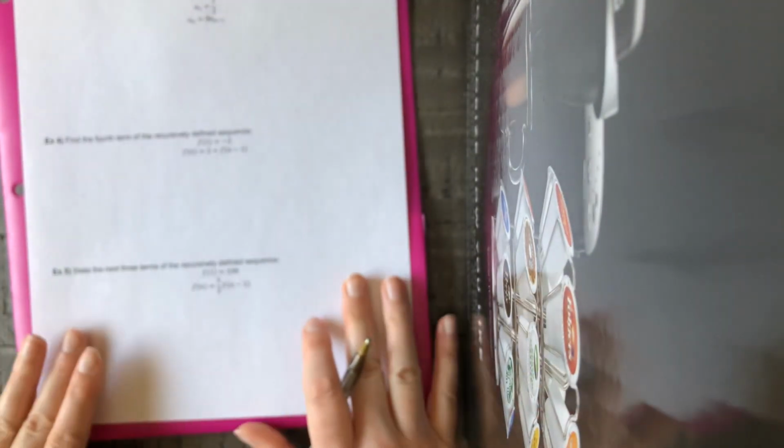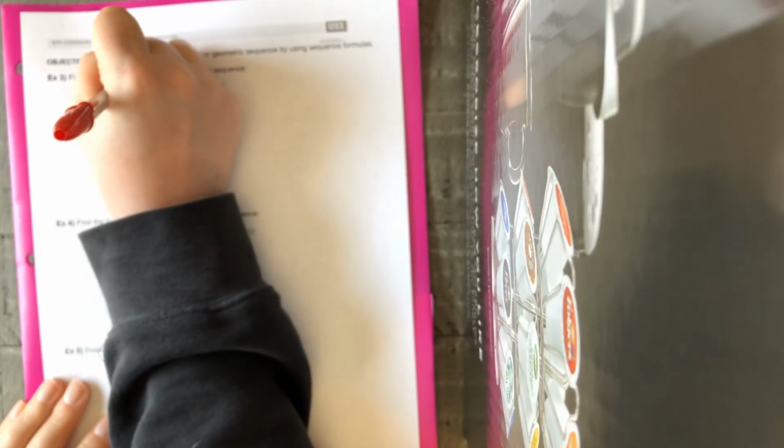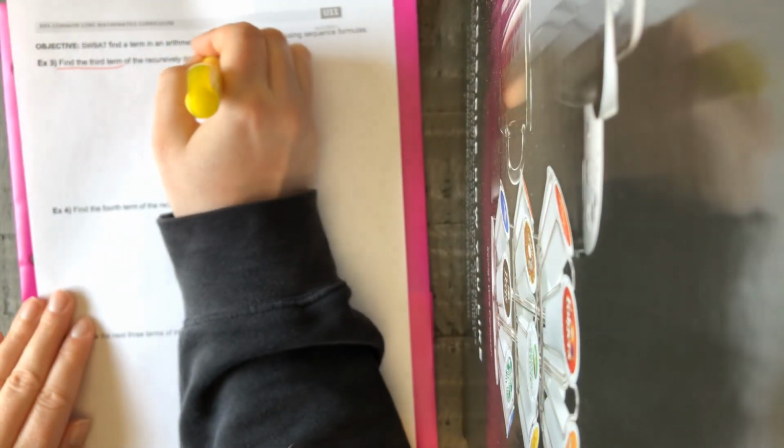All right. Skip on over with me to the next page for example 3. And then it's the same thing again. So I have to just read the question carefully. It says find the third term of the recursively defined sequence. So I'm going to underline the question. Find the third term of the recursively defined sequence.